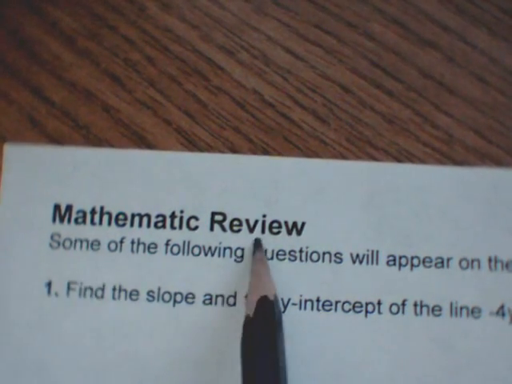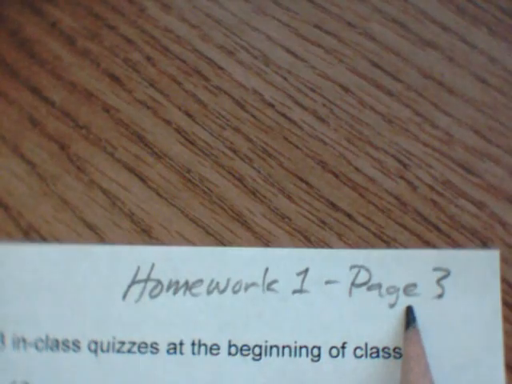This is some video help for mathematics review. This is page 3 of homework number 1. There's 8 questions on this page, but I'm not going to work these problems. I'm going to work problems very similar to these.